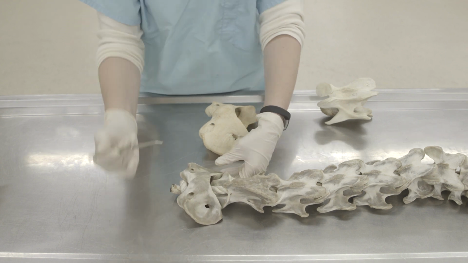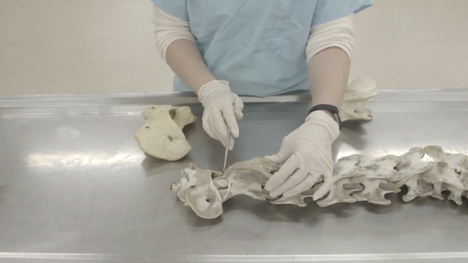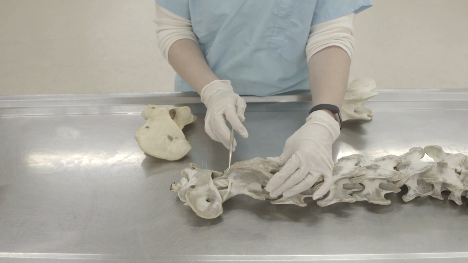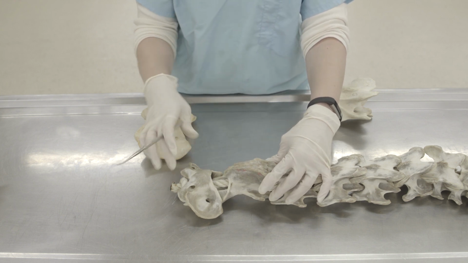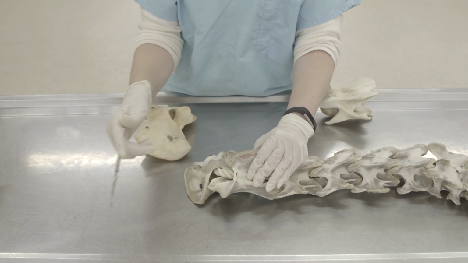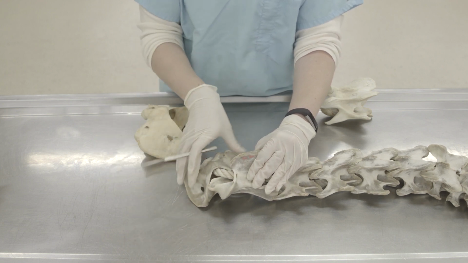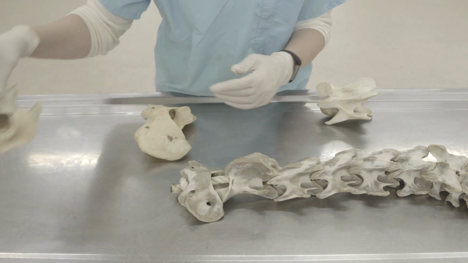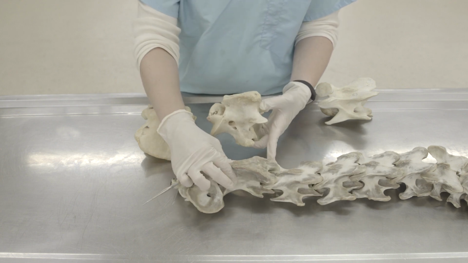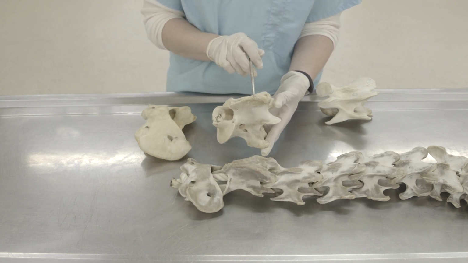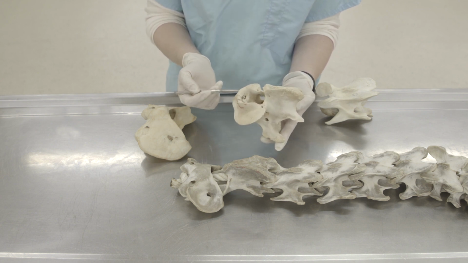Then on the axis, so the axis is C2 right here, the two components that are a little bit different about the axis is the spinous process is larger. So you have a spinous process on the axis, and then you also have a dens. So dens is the protrusion off the front here. So dens right there. And then I also have an axis from, it looks like an ox probably, because it looks quite different than this, which is an equine. So this is the spinous process on the bovine, and then the dens is a little bit shorter on that axis.